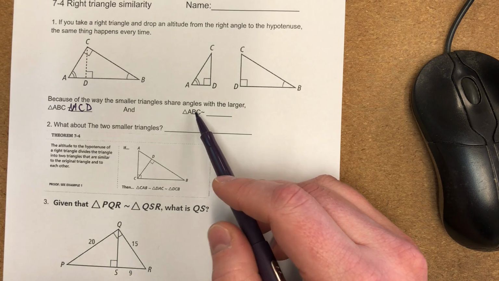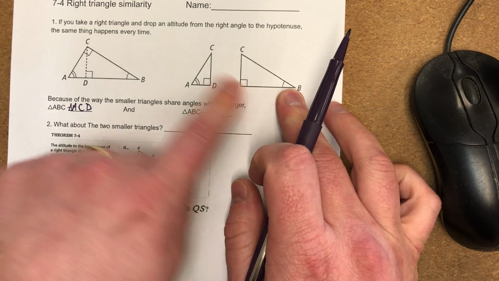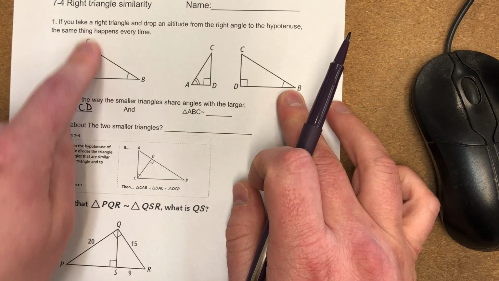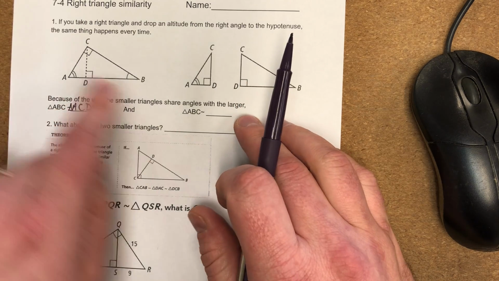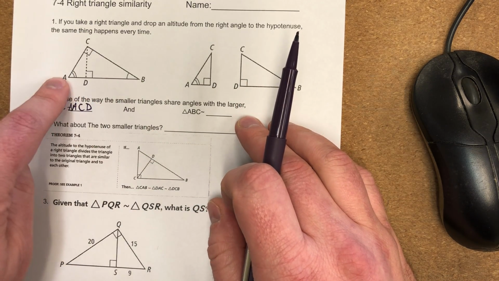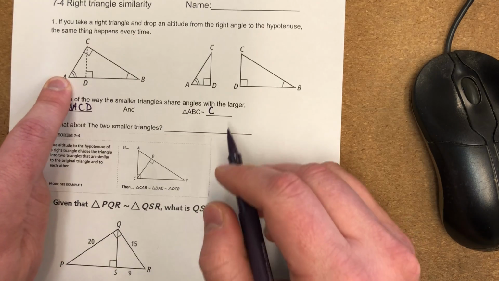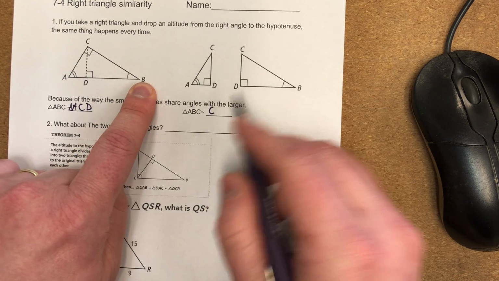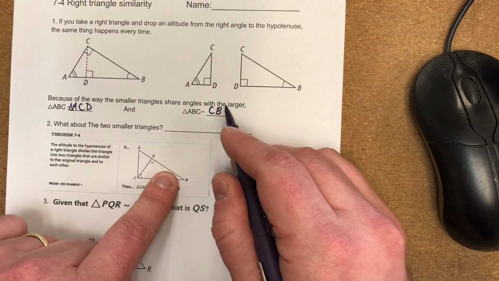Let's see, what about this? With this one, it's the same story, right? It's got the single angle and the right angle. This whole thing has a single angle and the right angle. So these two triangles are similar. Well, if I say this is ABC, I start with the double angle, which is not known on this one, so it would be C. Move to single angle, which is B. And then right angle last, which would be D.